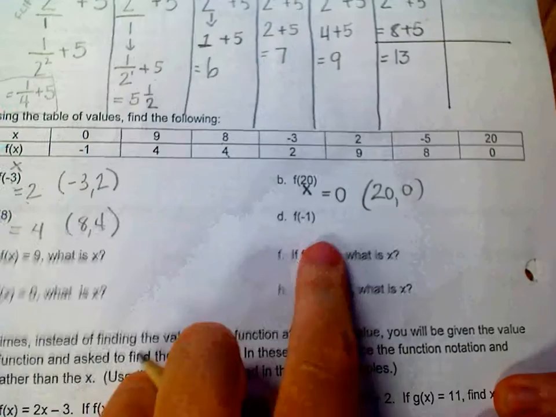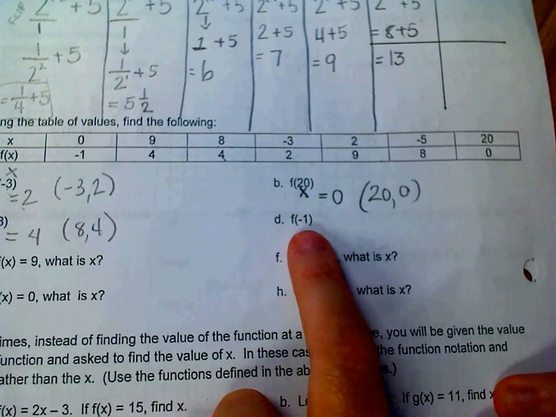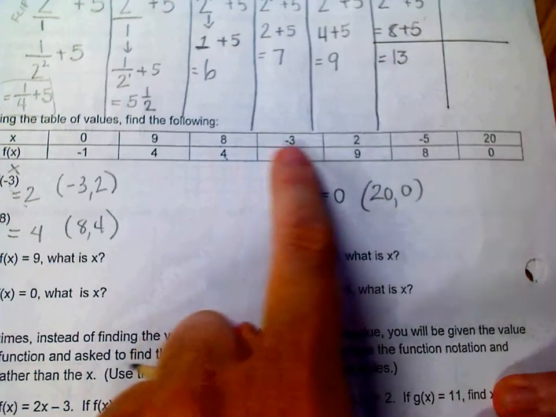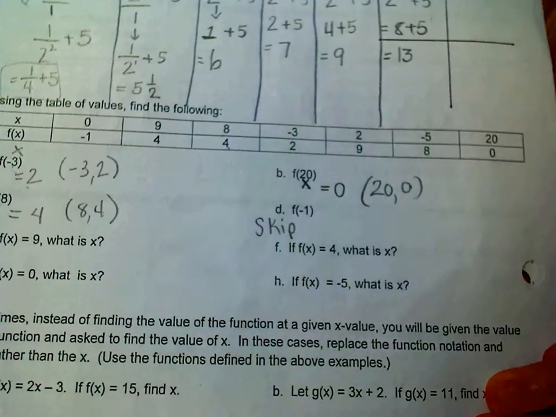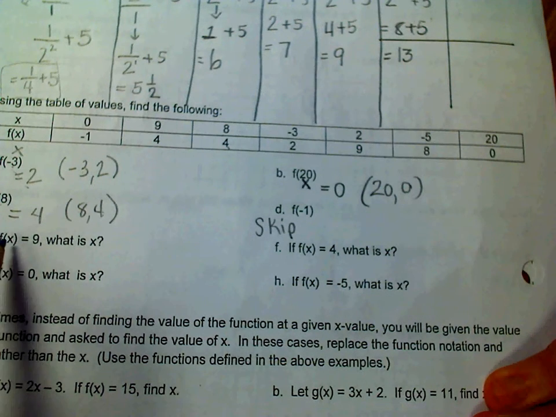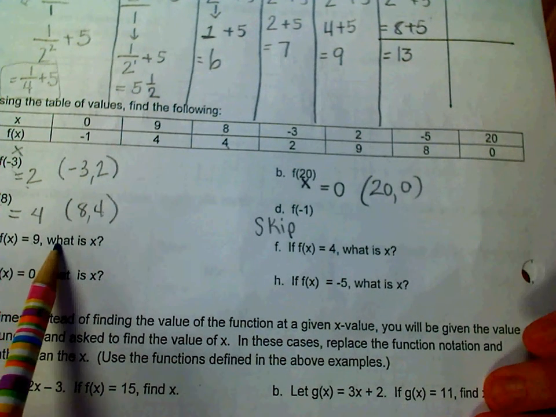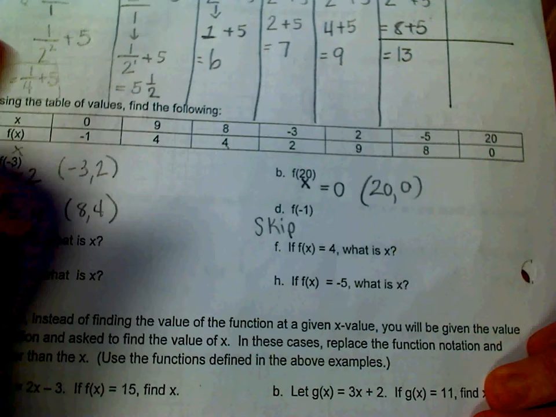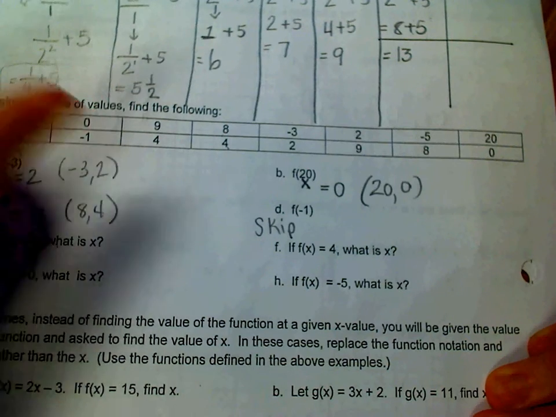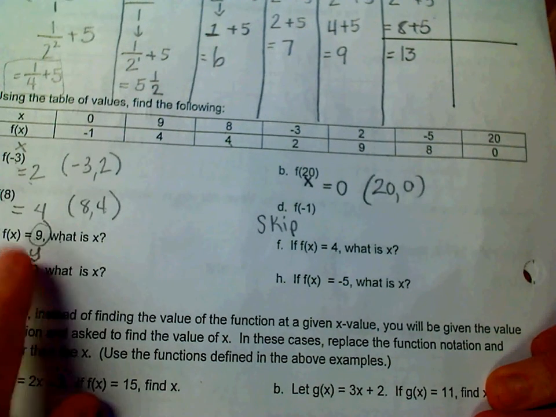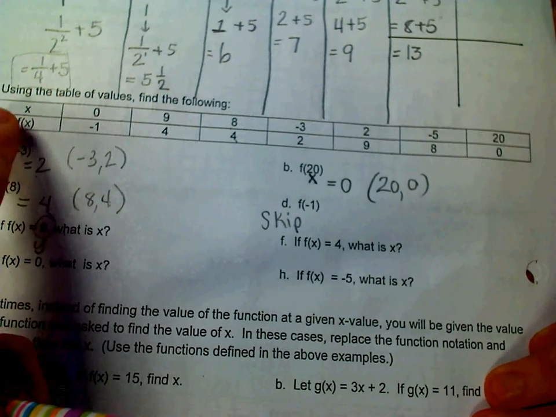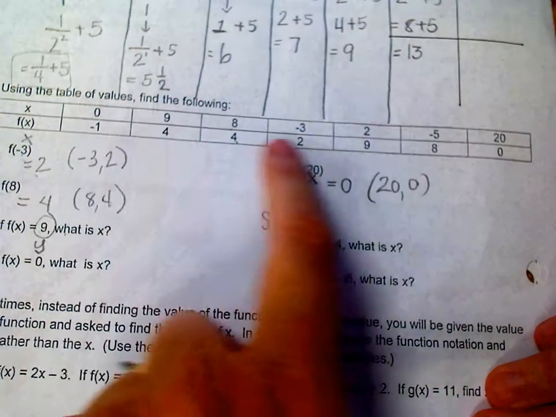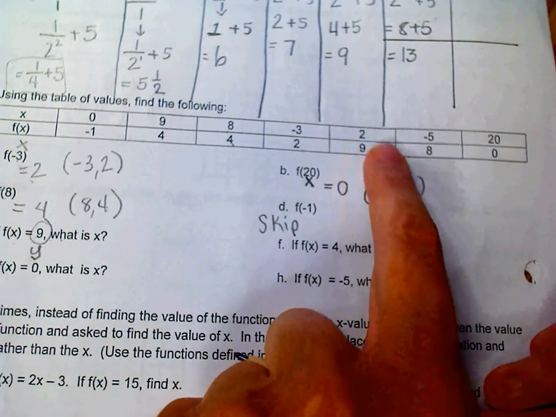Okay, so f of negative 1. I don't see negative 1 on here. We're not going to get into just yet how to find that, so let's skip it for now. Okay? If f of x equals 9, what is x? So now they've given us the y. So we want to find the x that goes with this y. So go down to the y row, and find the 9, which is here, and the number that goes with that is a 2. So x is 2.